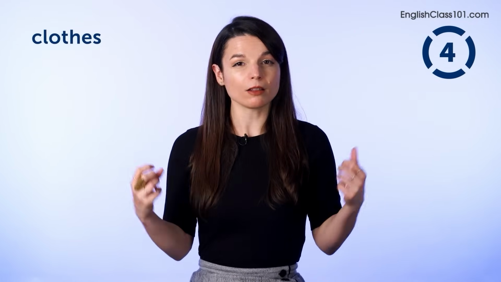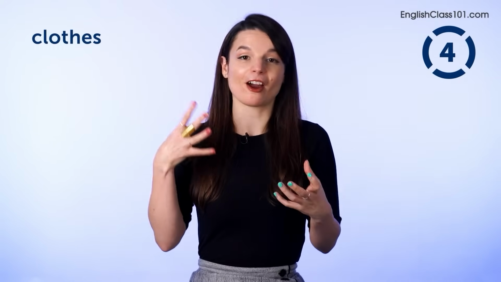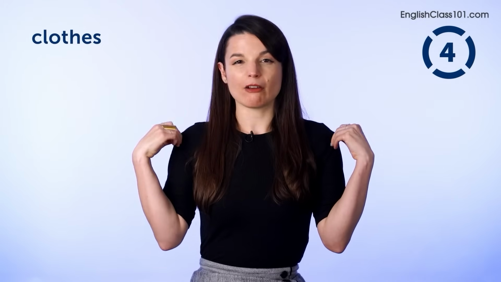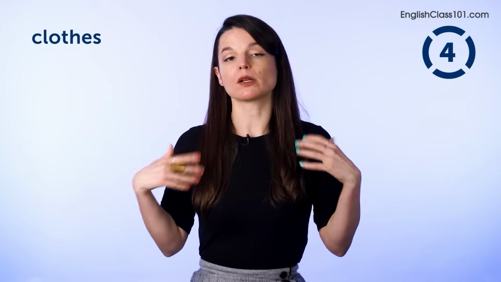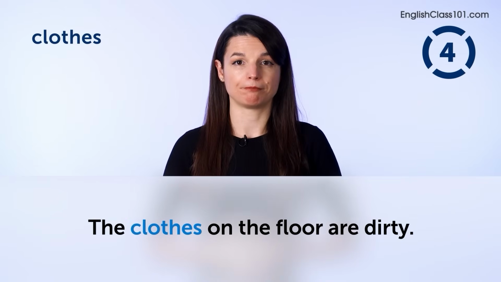Clothes. Clothes refers to all of the different kinds of things that we put on our body to keep us warm. So this can refer to shirts or skirts, pants, socks, scarves, hats, everything that we can wear that is made of kind of like a fabric material can be understood as clothes. Here's an example. The clothes on the floor are dirty.